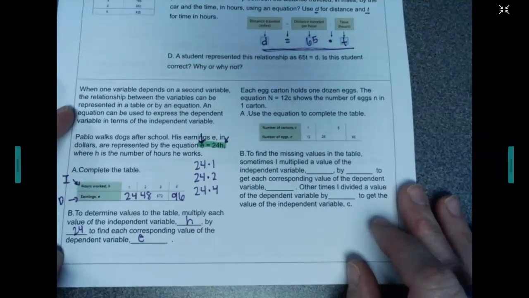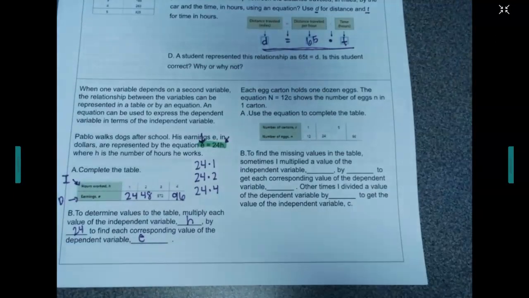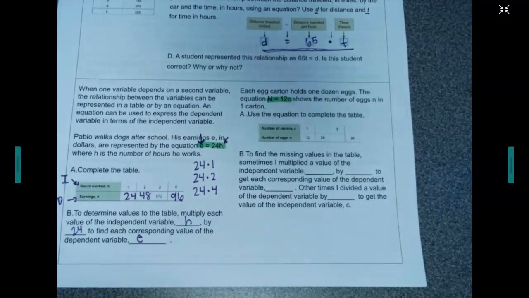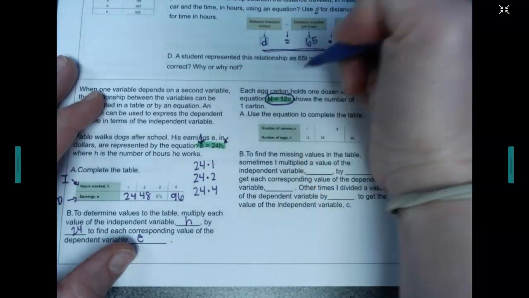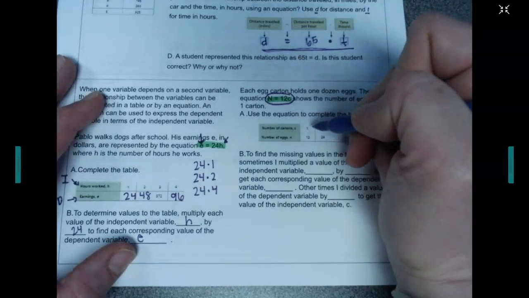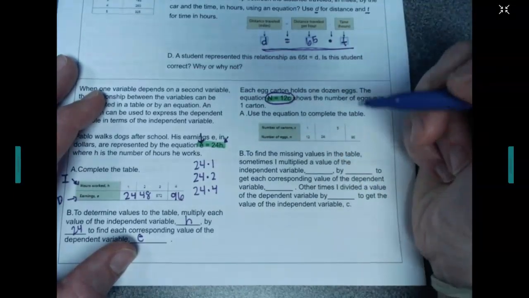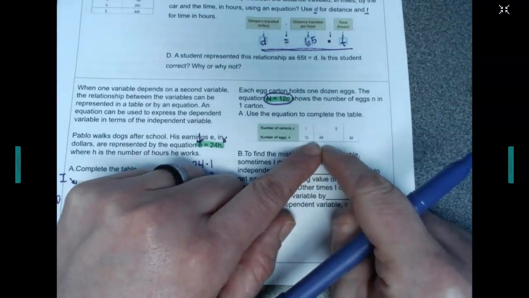Each egg carton holds 1 dozen eggs. So here's our equation right here. We have n equals 12c, and that shows the number of eggs in one carton. We're going to use this equation that I highlighted to complete the table. The first one is done for us. I have 1 times 12 is 12.